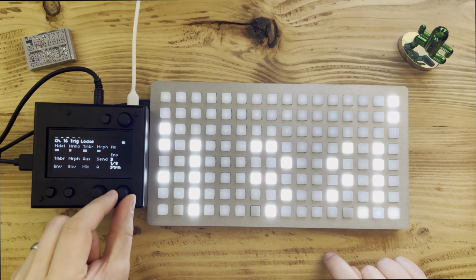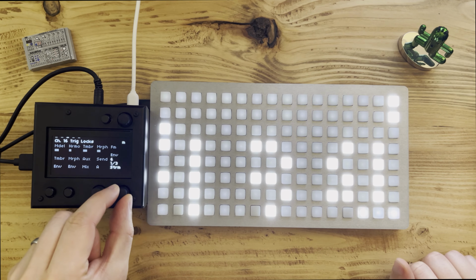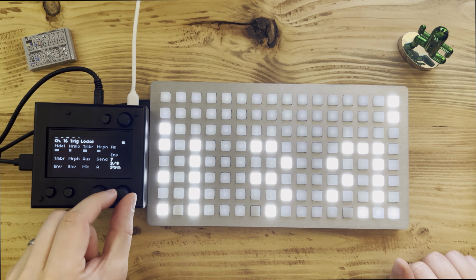So strum will space out the chord notes. And you can get some pretty extreme values going.